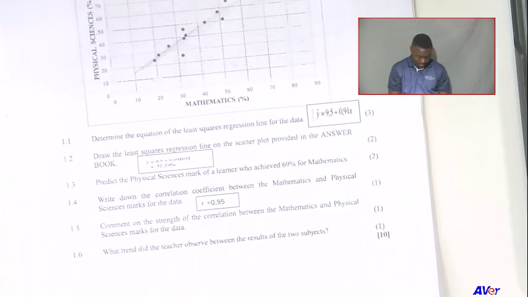What trend did the teacher observe between the results of the two subjects? People, there's a strong correlation. A high mathematics mark is a high science mark. A low mathematics mark is a low science mark. Is that clear? Okay. Right. People, now we can go back to question 2.